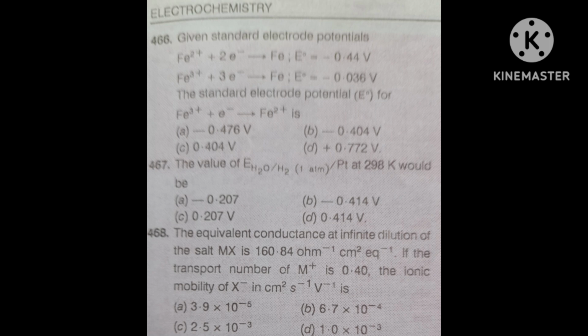This is a tough numerical. Now the next question I am reading. This question is also very tough. Now next question, 468.